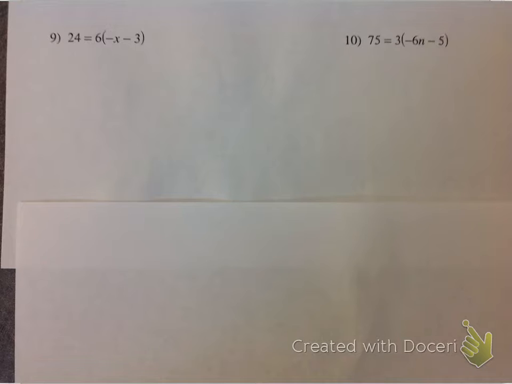Okay, let's look at number 10. T-chart, just like always. Nothing we can do about 75, so we're just going to write him down right there. For the right-hand side, we have our parentheses, so we're going to go ahead and distribute to both sides. 3 times -6 is -18n, and then 3 times -5 is -15.